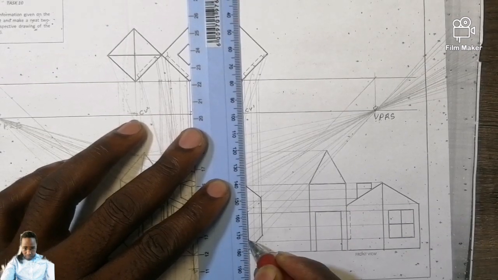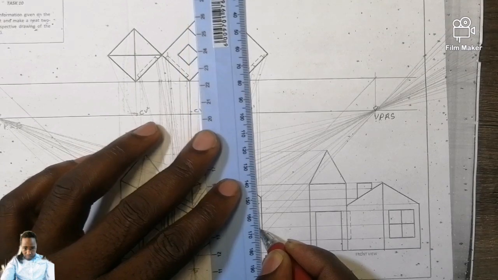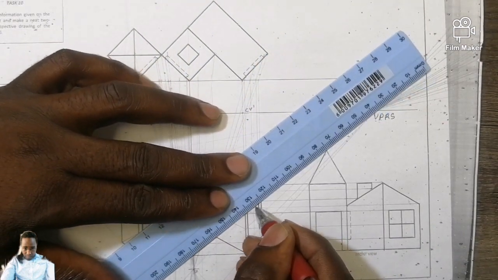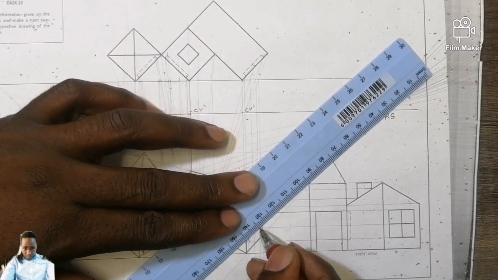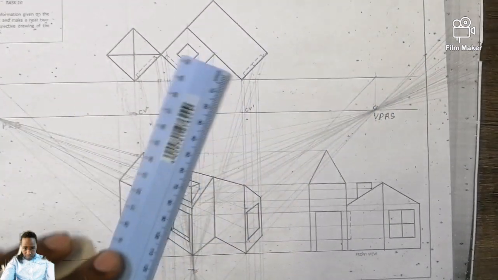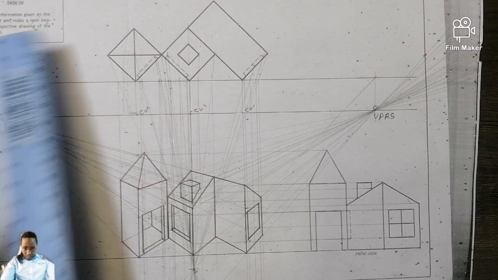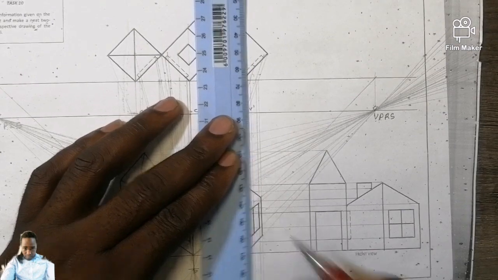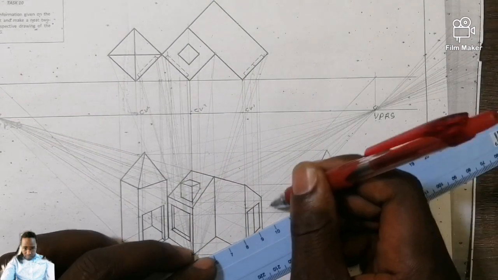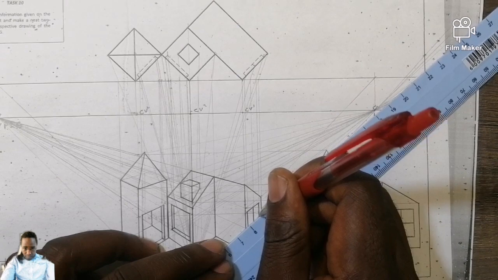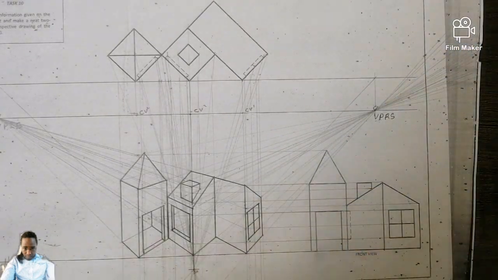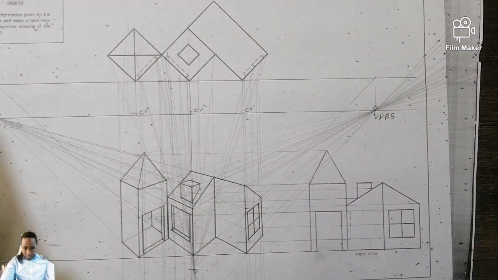So now I can have this one solid, and from here till there solid, from here till there solid, from here till there solid, and from here till there solid. Do not forget the thickness of the wall as well, even on this one, you understand.